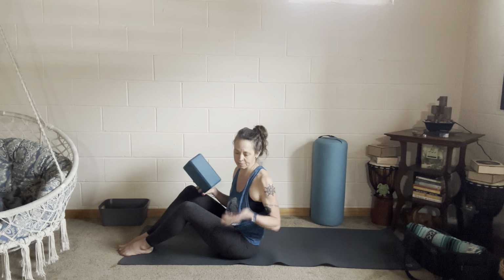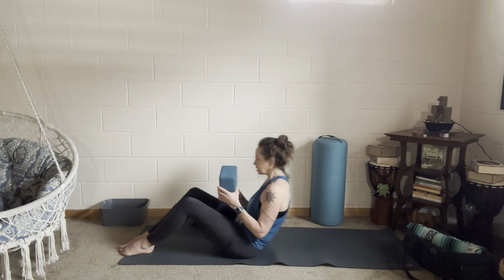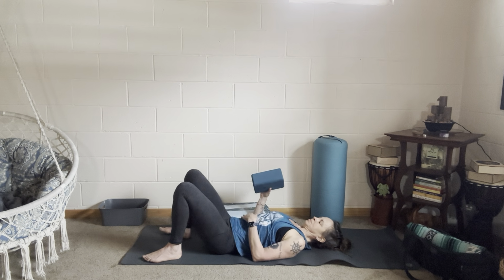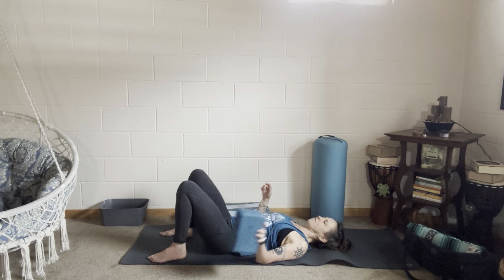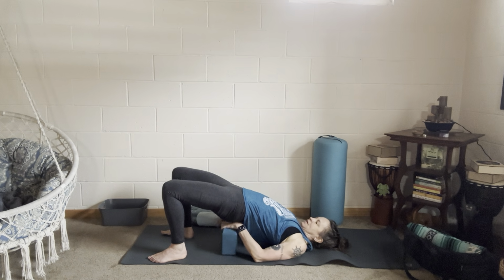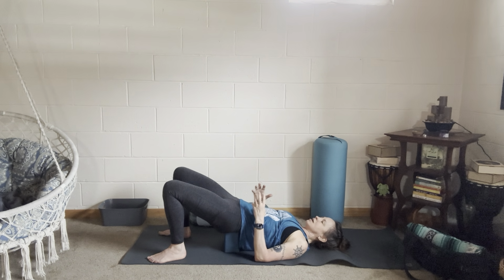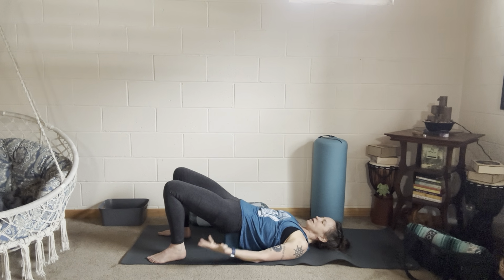You could even use a big stack of books if you'd like. Bringing yourself down, letting your knees be bent. Feet are on the floor. You can use your feet to press into your hips, lift the hips up. Set the block under the sacrum, or the bony part of the lower back, so that it can be supported while you rest here.